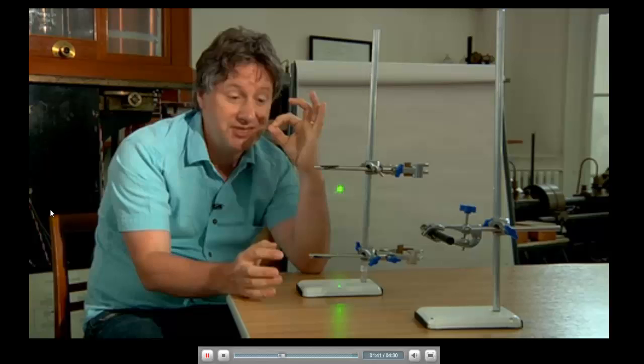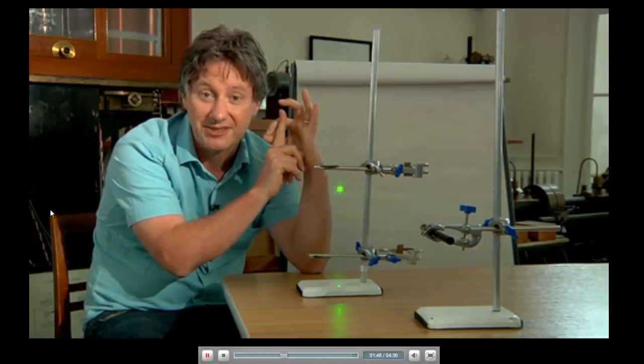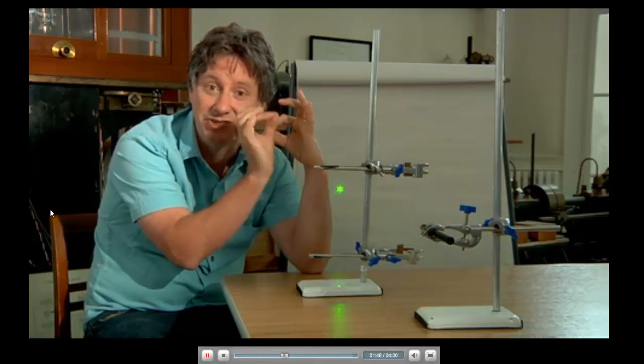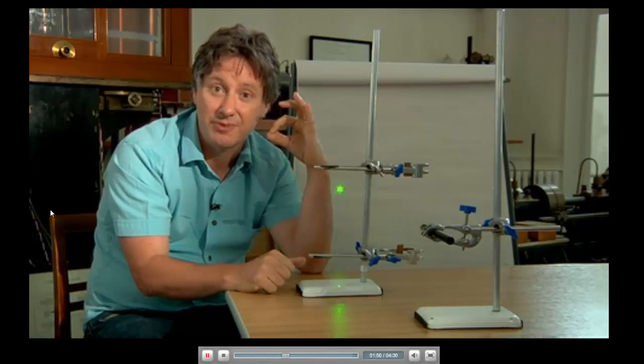They tell me they'd expect the spot to be obscured by the shadow of the wire. So if this is the spot, they'd expect the wire to move in front of it, something like that. So that on the screen, we'd see a dark line down the center of the spot. But in fact, that's not what we see. Let's take a look at what actually happens.